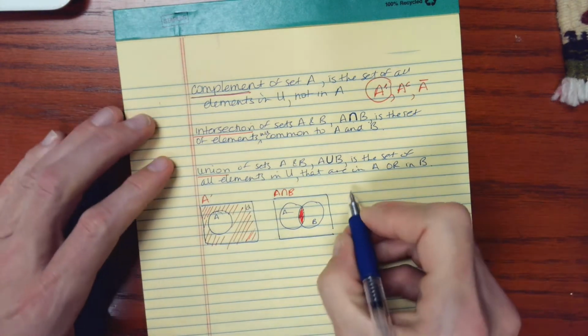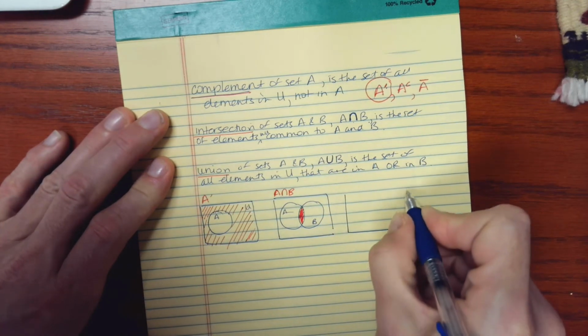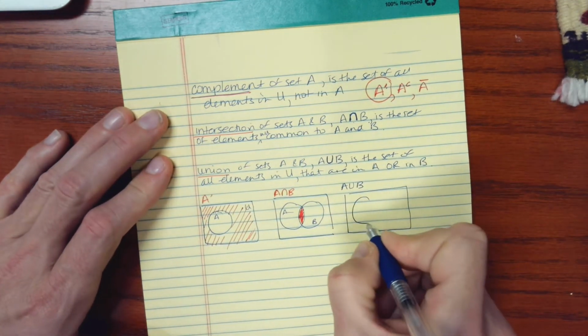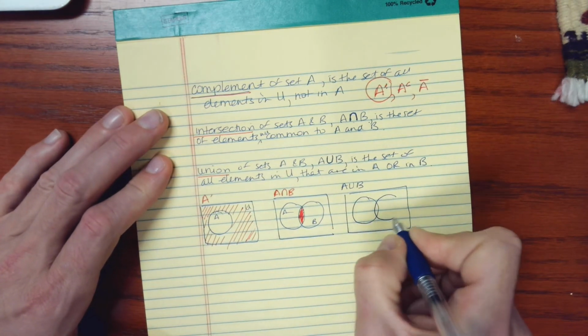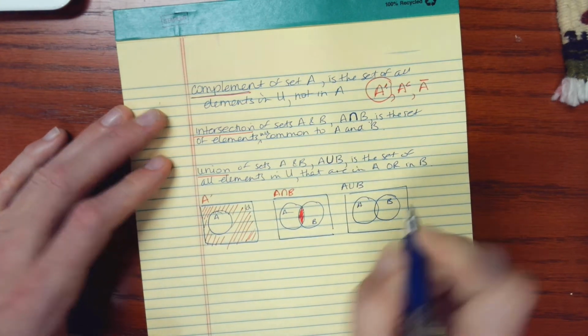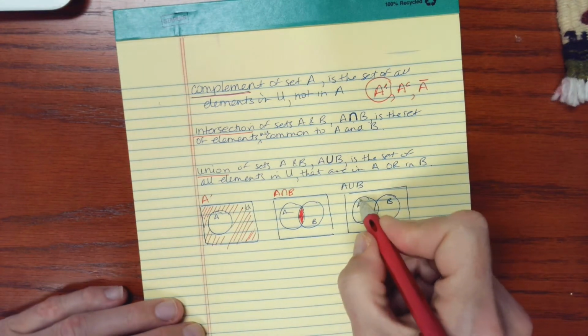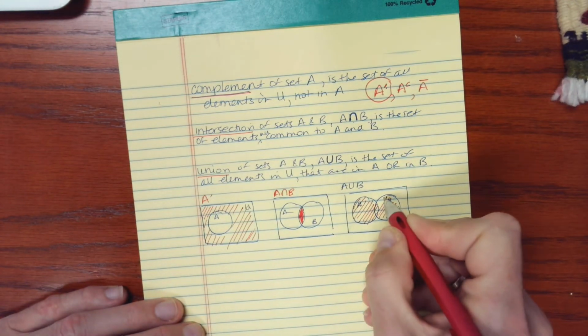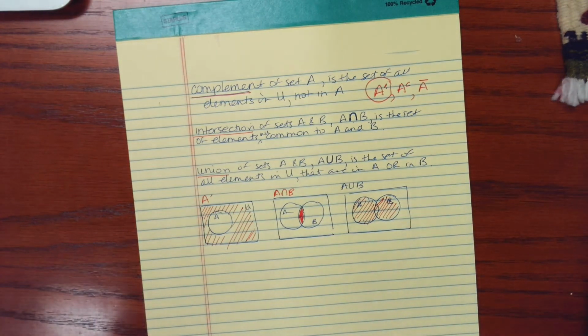For the union, A union B, so here's A, here's B. So the union makes one big set from the two, and so that's this region.